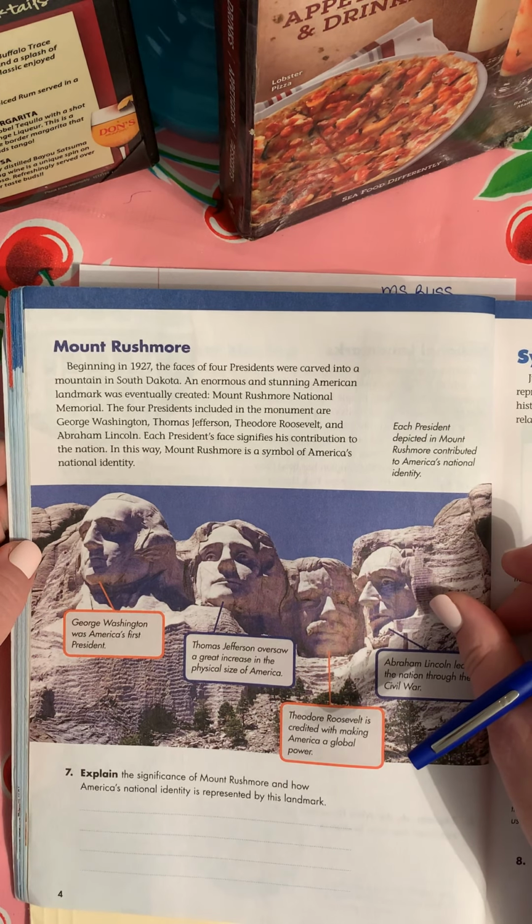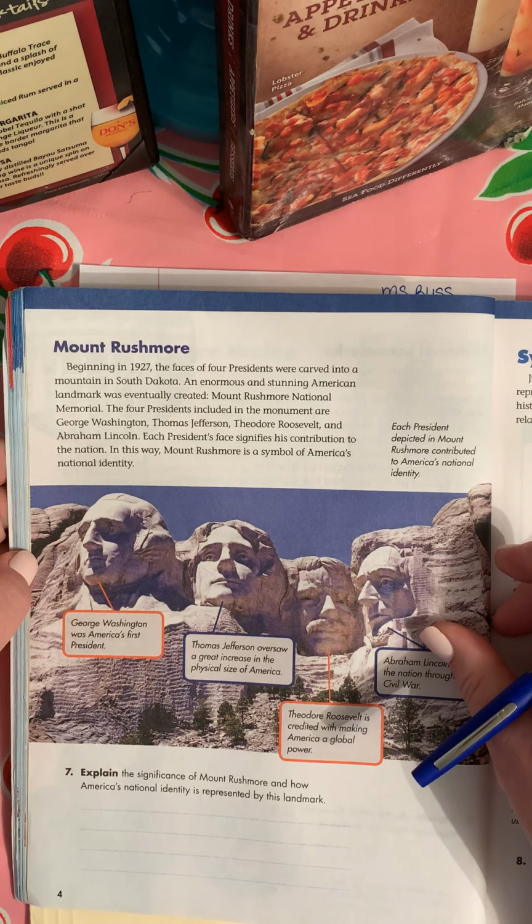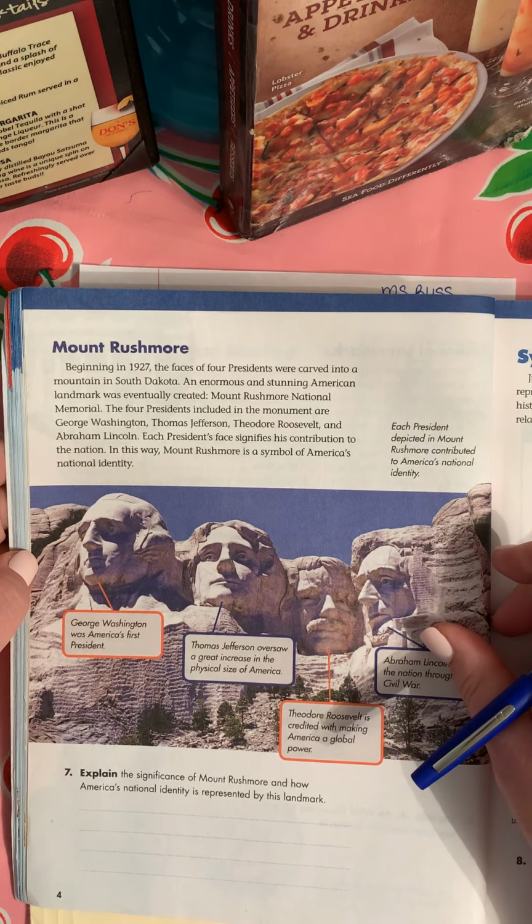Beginning in 1927, the faces of 4 presidents were carved into a mountain in South Dakota. An enormous and stunning American landmark was eventually created, Mount Rushmore National Memorial. The 4 presidents included in the monument are George Washington, Thomas Jefferson, Theodore Roosevelt, and Abraham Lincoln. Each president's face signifies his contribution to the nation. In this way, Mount Rushmore is a symbol of Americans' national identity.